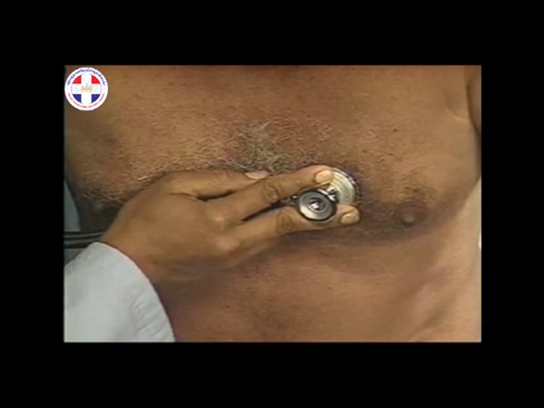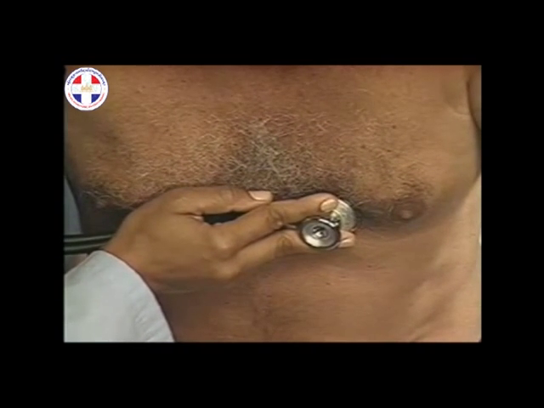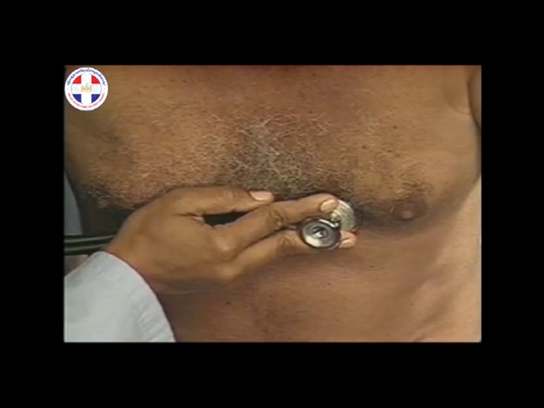Listen for the high-pitched diastolic murmur of aortic regurgitation. If the patient had this murmur, it would sound like this.